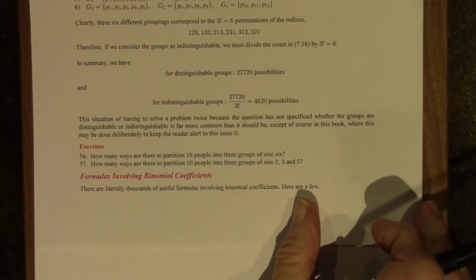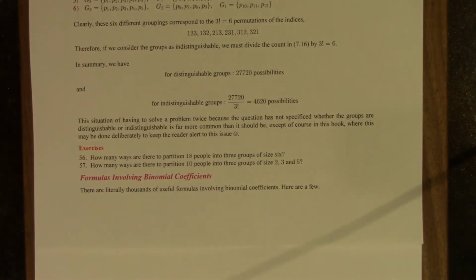This situation is going to come up, as I say, not only in this book, but in your further studies, that it's not clearly specified whether the groups are distinguishable or indistinguishable. If the context tells you clearly one way or the other, that's fine. If not, you're going to have to solve the problem in 2 different ways.